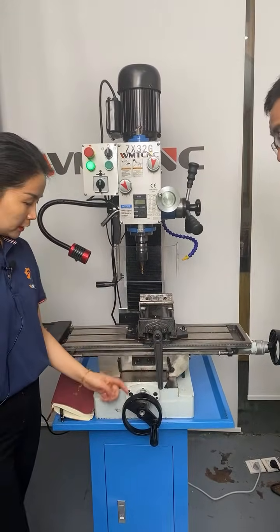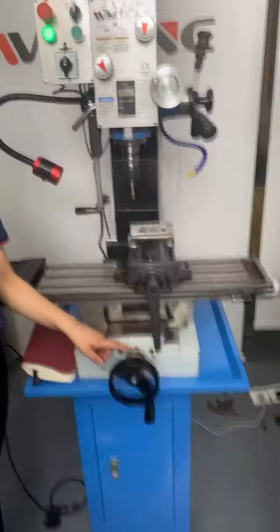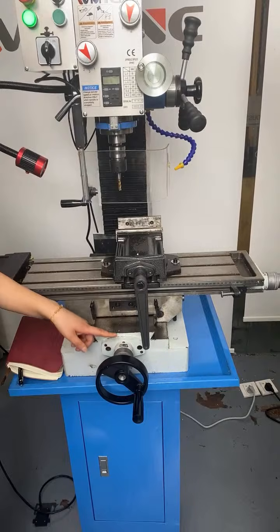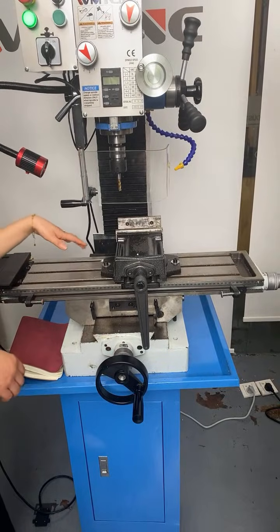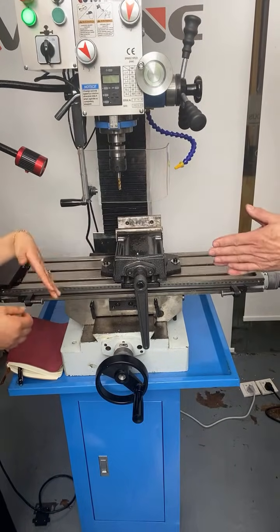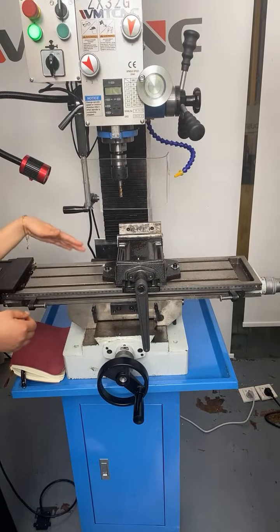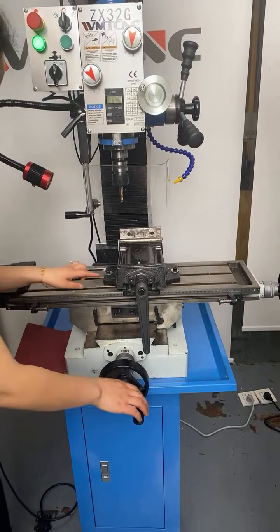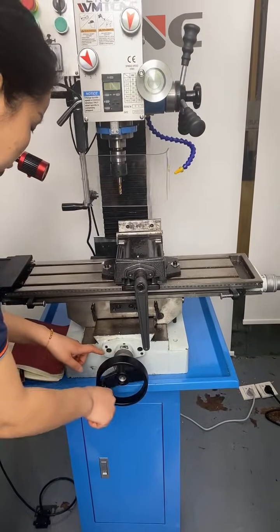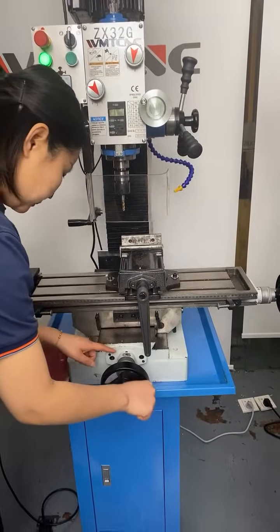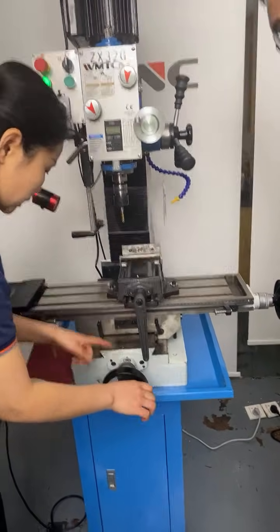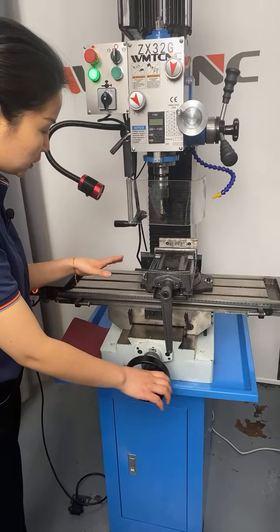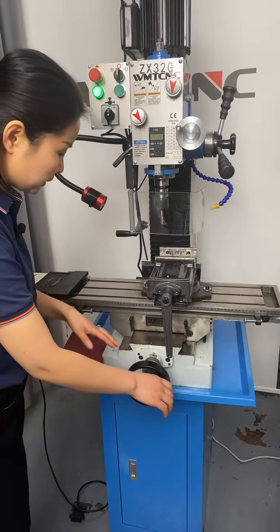And please notice there, we have a scale there. So it is very useful when you are machining, such as when you want to machine a 3 millimeter length. When you want to machine the 3 millimeter length, so how to do? Maybe I'll show. When the machine is in this position, then we will show how to control the 3 millimeter length machining.